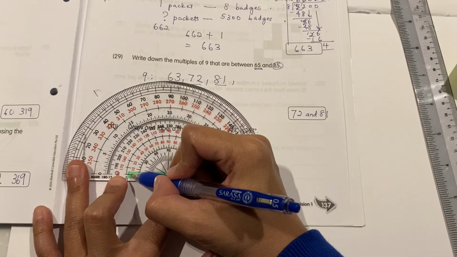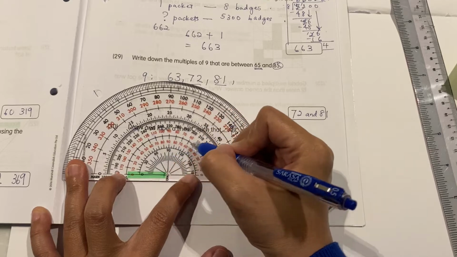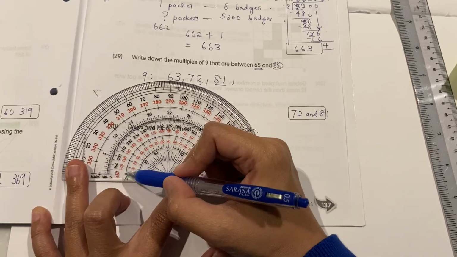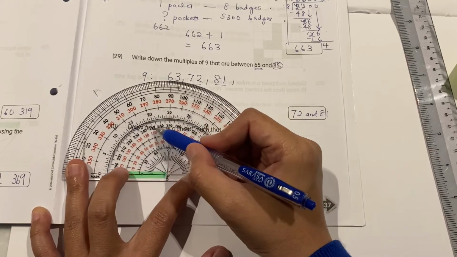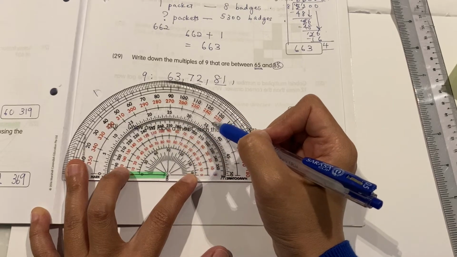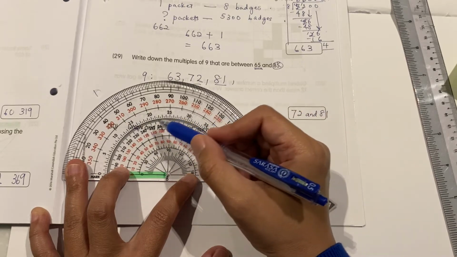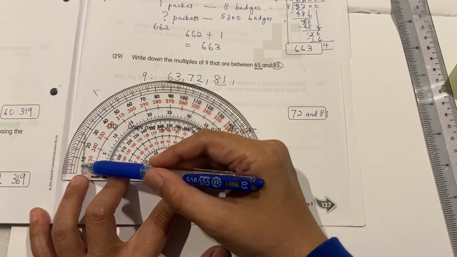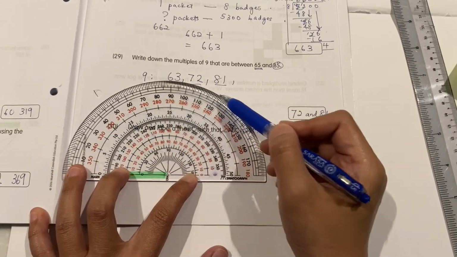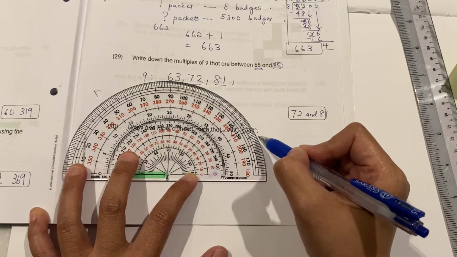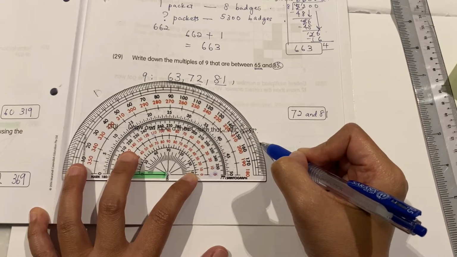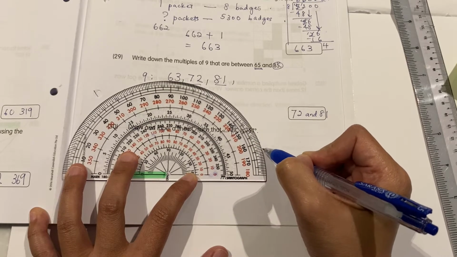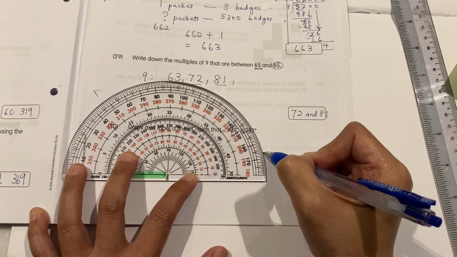So 0, then all the way to 100. Okay, 0 all the way to 167. Okay, 0 on this side. 10, 150, 160 there. 165, 66, 67 here.